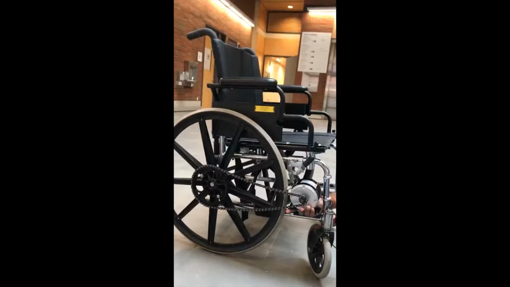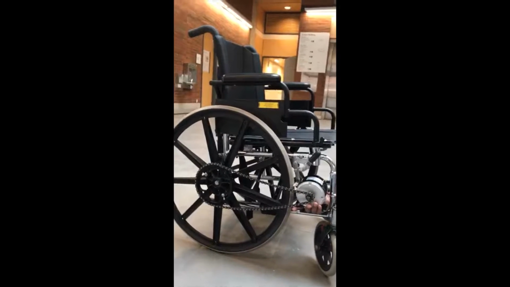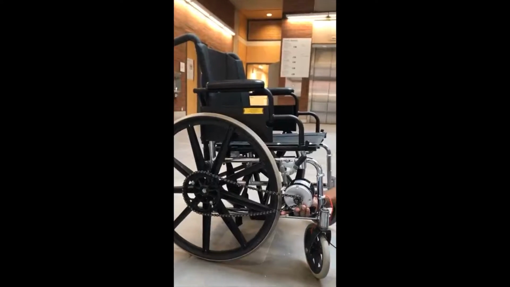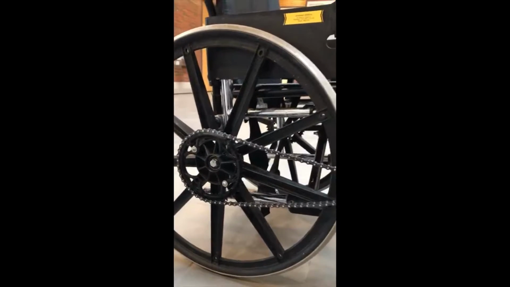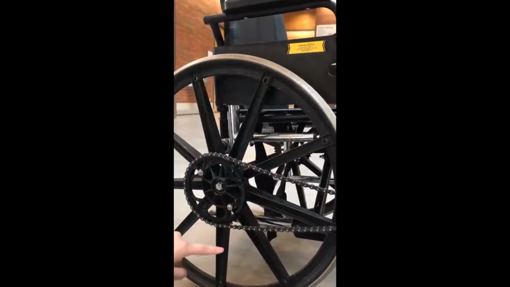This is our wheelchair system, and we're just going to show you a little section of our gears. So I'm going to be talking about the wheelchair system.